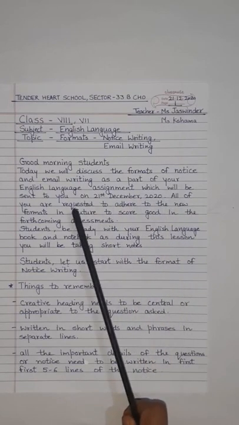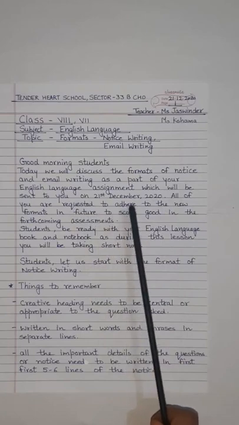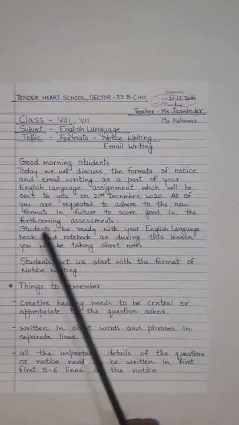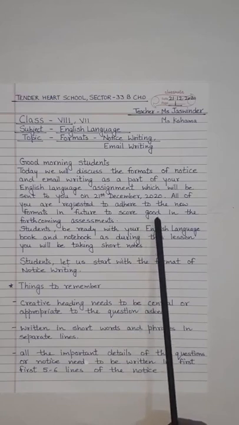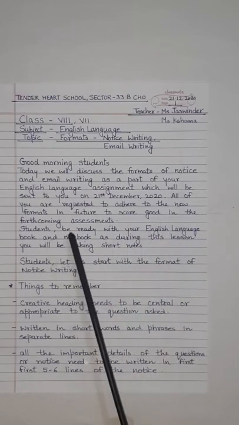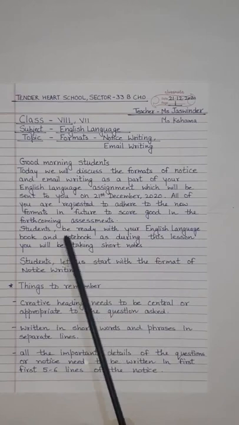All of you are requested to follow the new formats in future to score good in the forthcoming assessments.